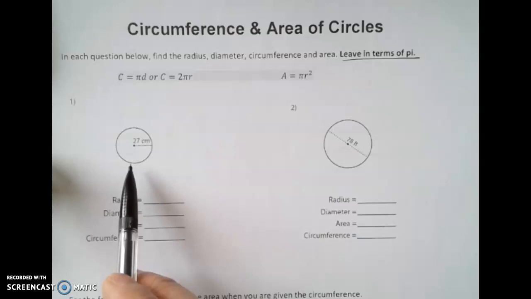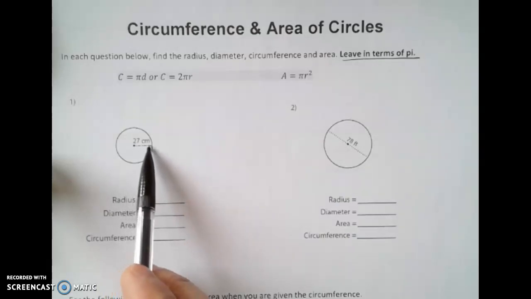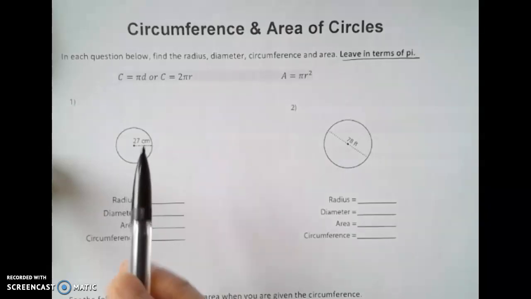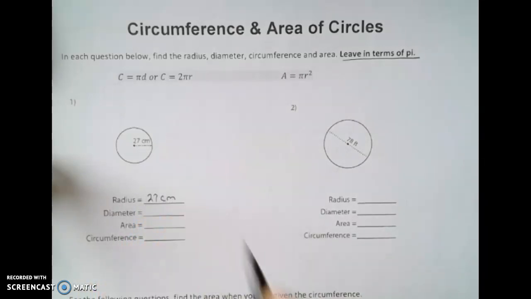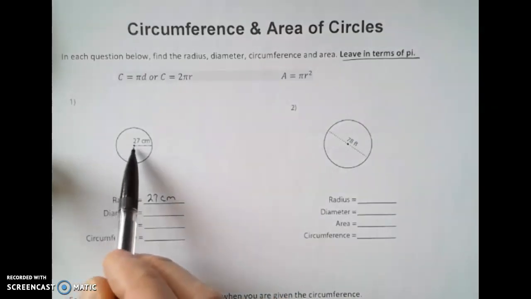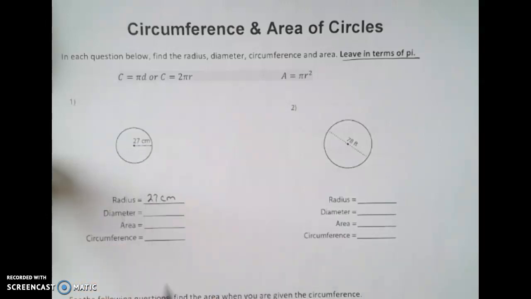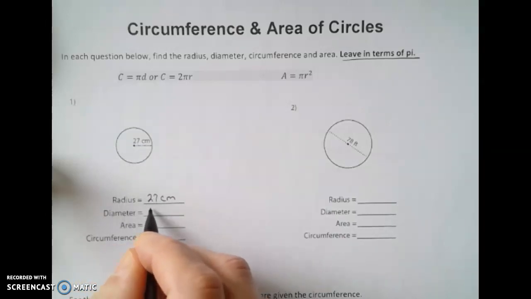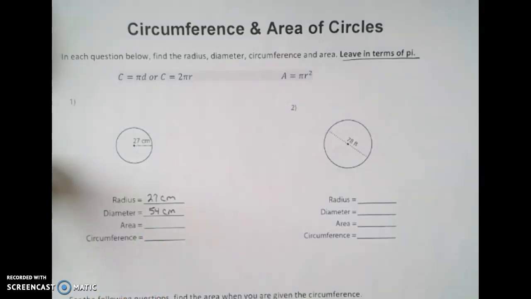Okay, I'm looking at this circle and how it's labeled, and I see that there's a line segment from the center to a point on the circle, which is called the radius. So this is an easy one for me to fill in. The radius is 27 centimeters. The diameter is 2 times the radius. The diameter goes all the way through the center of the circle, so all we have to do is double that number. If you take 27 and multiply it by 2, you get 54 centimeters as the diameter.